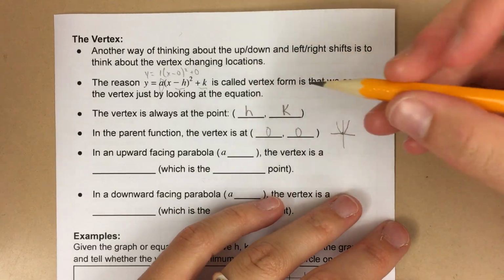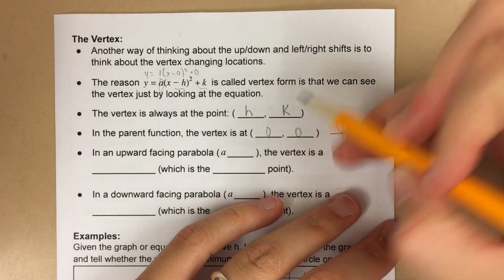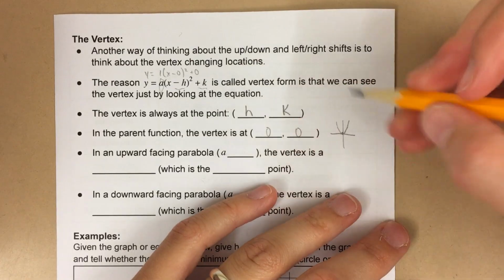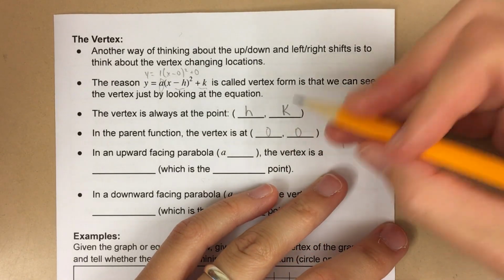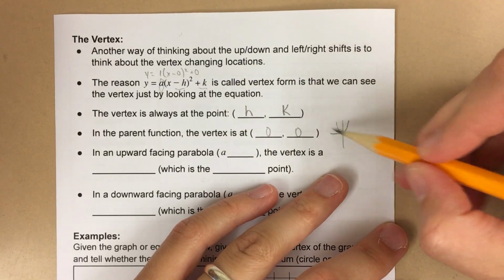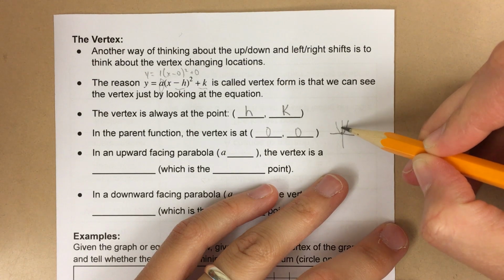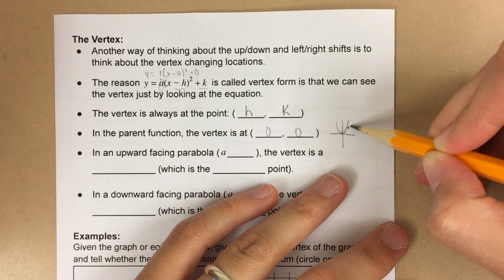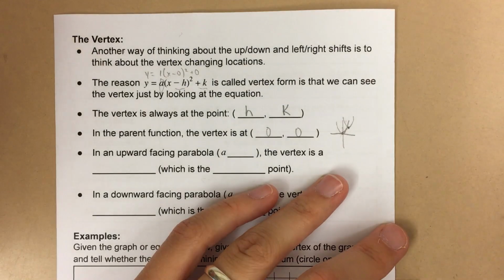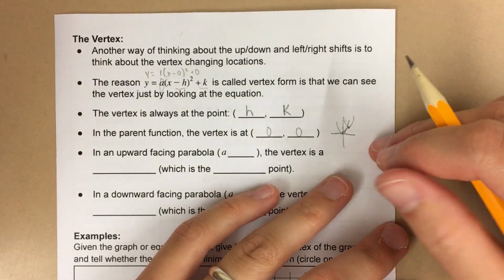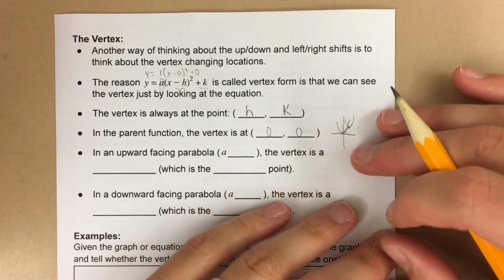Now, when we change H and K, that's when the vertex moves. Let's say we change H and K so that both are 3. Now the vertex is at 3, 3. What that means is that the graph moves up 3 and right 3, and so now we have the same parabola, but the vertex has moved. That's another way of thinking about these shifts: thinking about the vertex moving around.